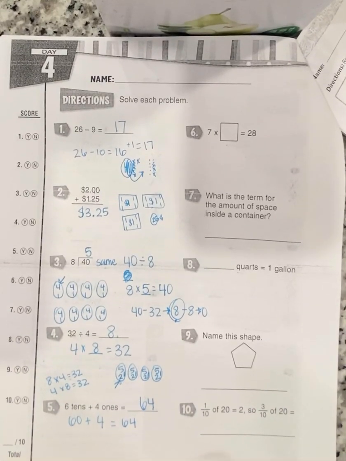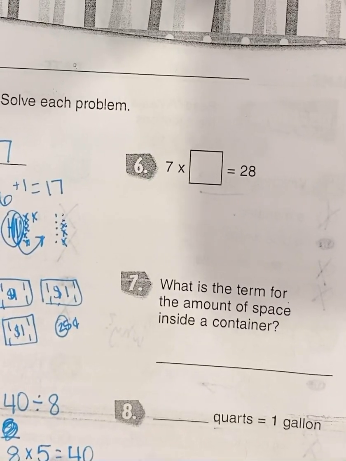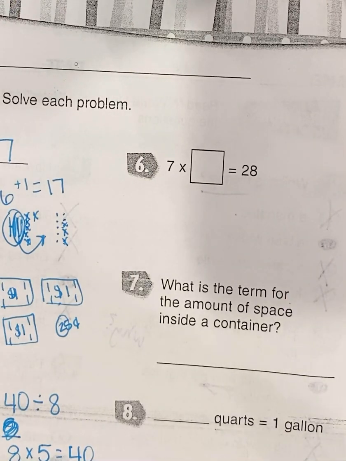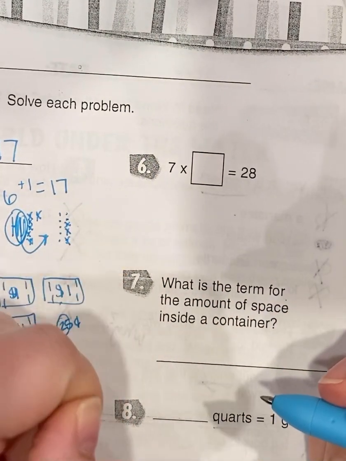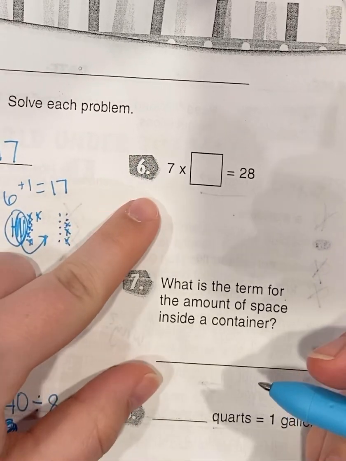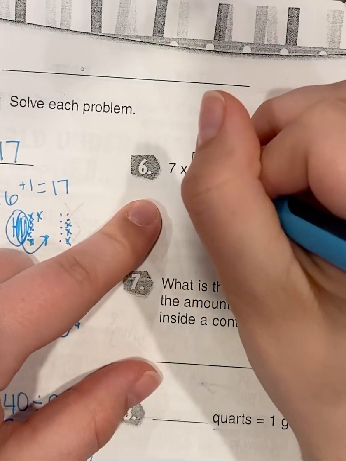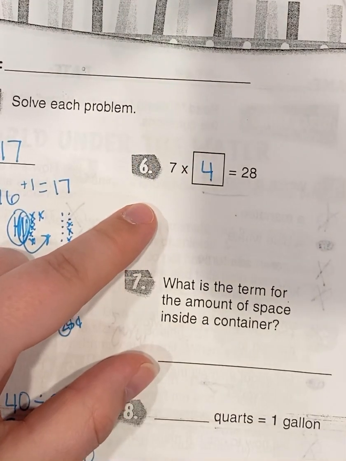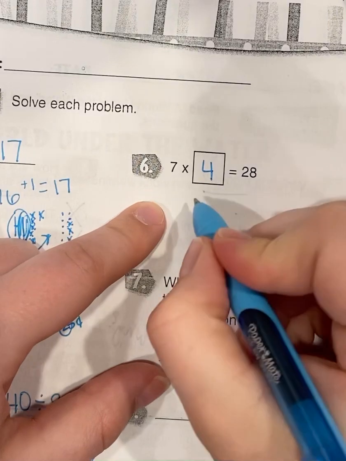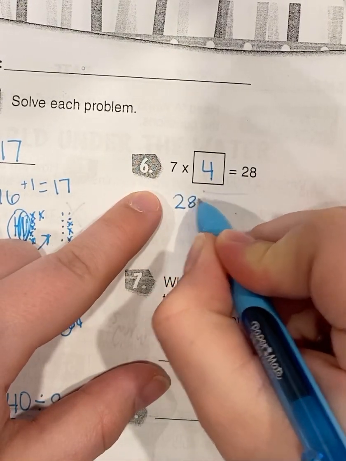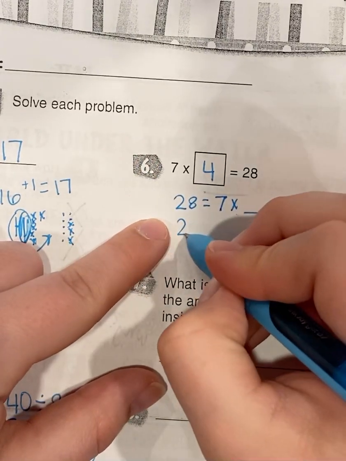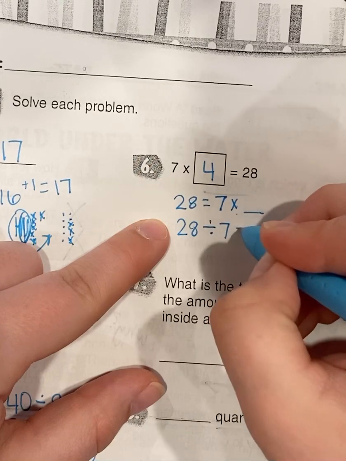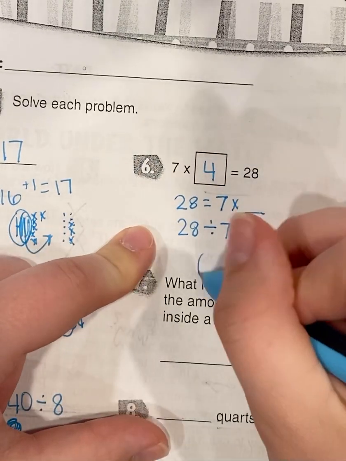Number 6, 7 groups of something is 28. If you know your multiplication facts, you might know that 7 groups of 4 is 28. If you do not know your multiplication facts, you can flip this, switch it to division. You know that 28 total is the same as 7 groups of something. So you know 28 divided into 7 groups equals that same something.